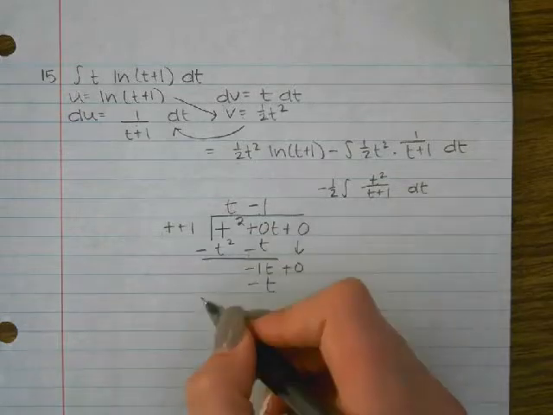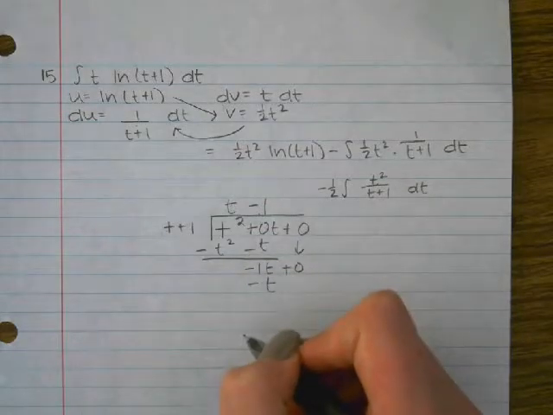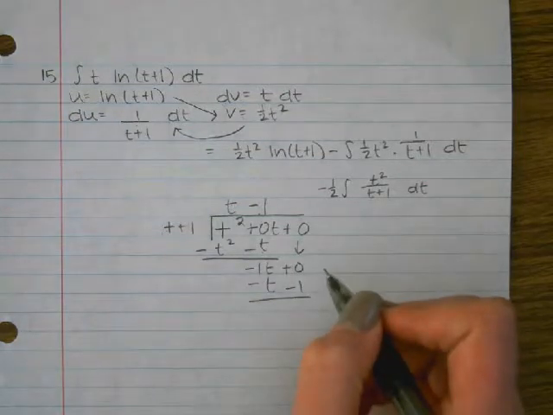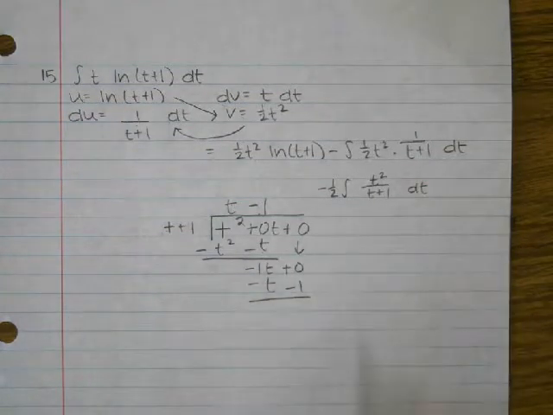Negative 1 times positive 1 is... Negative 1. Positive 1. It's just, is it Darius?